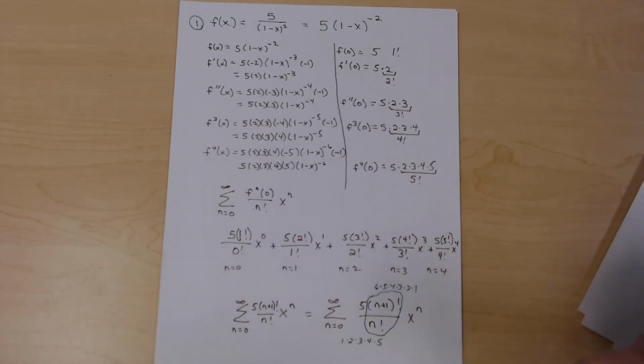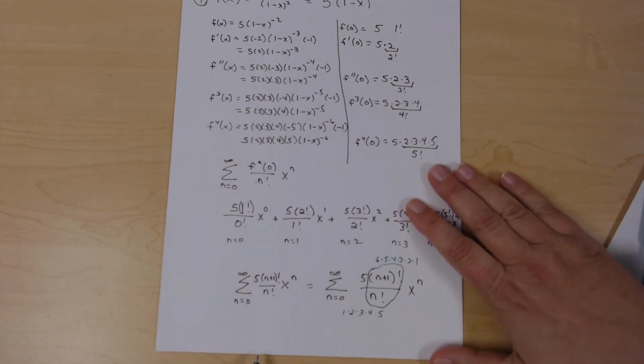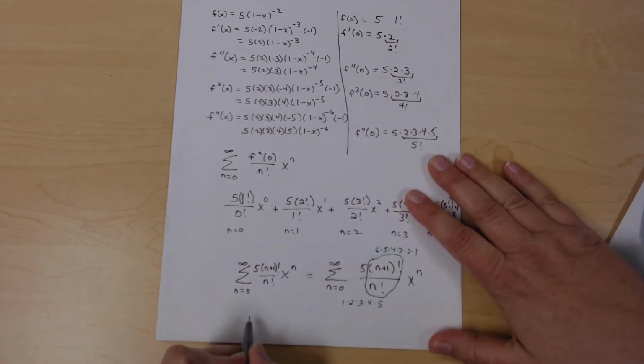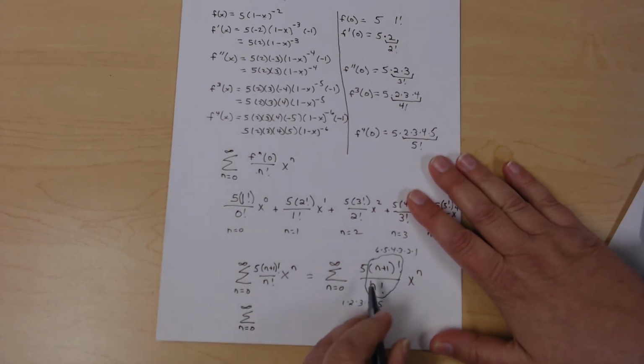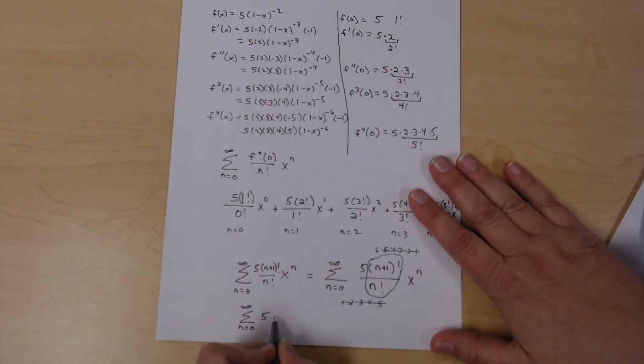So we can actually cancel these. Our best answer here, and I think we can sneak it out. Let me move it up. Okay, we can cancel this. So our best answer is the sum from n equals 0 to infinity. The 5 is not going anywhere. All of these on the bottom are going to cancel. And so we literally just have n plus 1 and then x to the n.